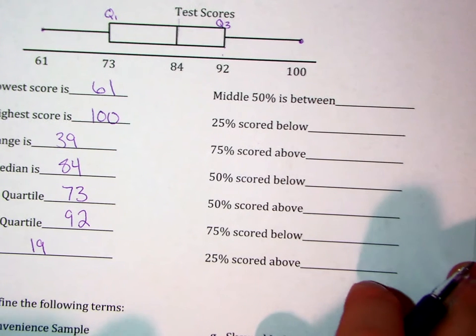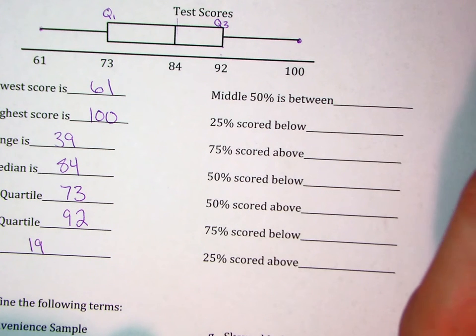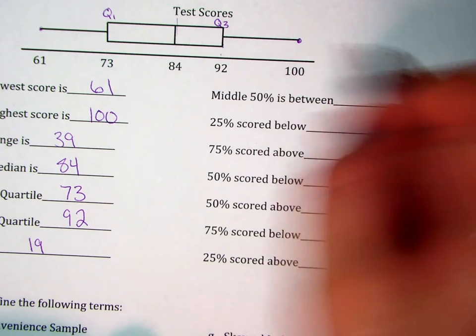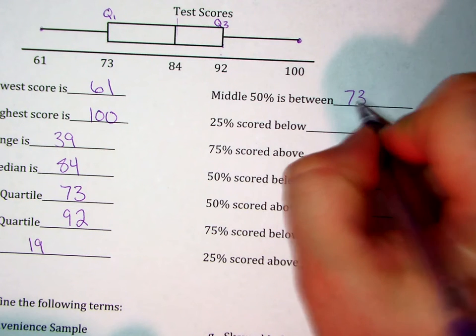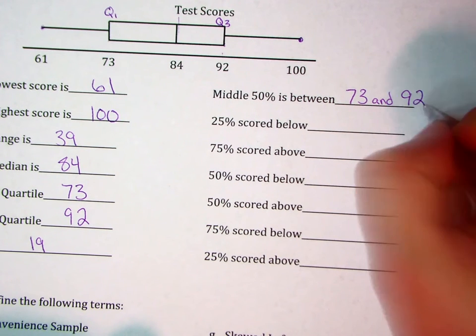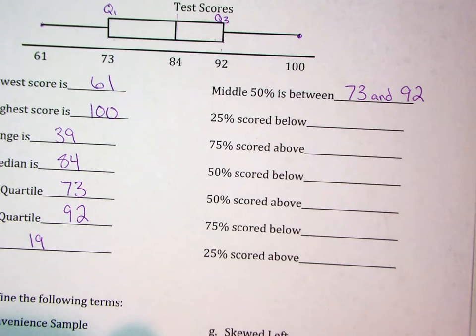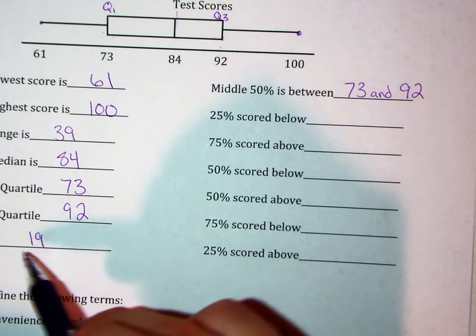Well, in order to answer what the middle 50% is between, I need to give a set of values. So the middle 50% would be between 73 and 92. And we should recognize that the middle 50% is represented by our IQR.